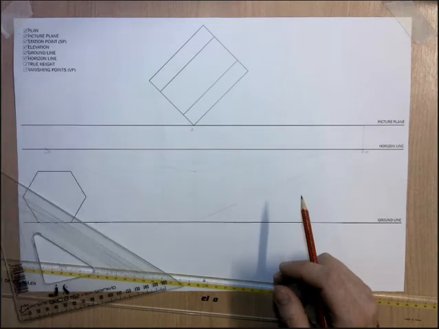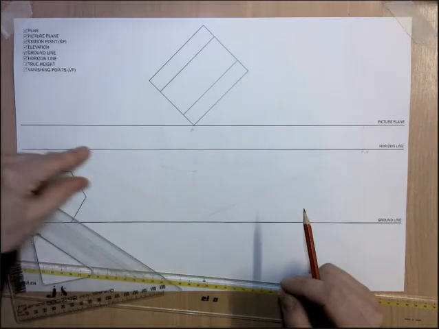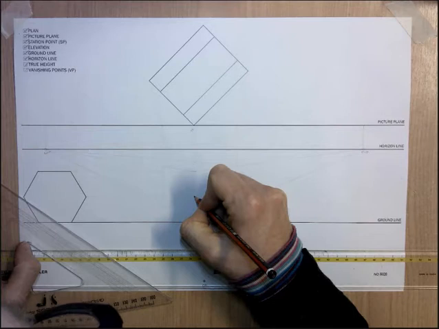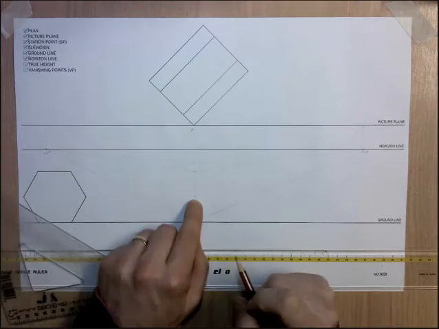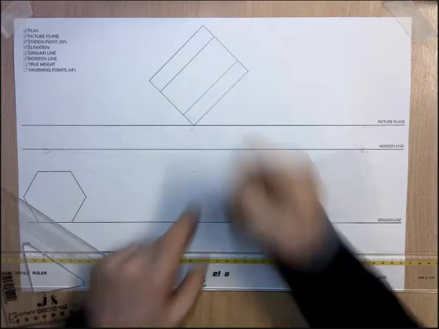Backwards beyond the picture plane. As it goes further beyond the picture plane, it goes smaller and smaller in the projection. So we've got one corner of our hexagon there, another corner of our hexagon here.